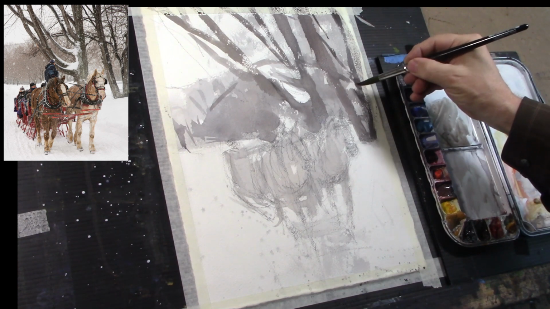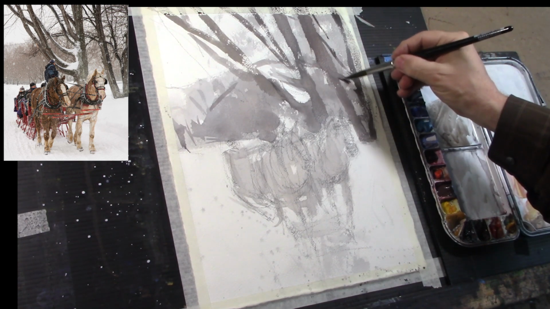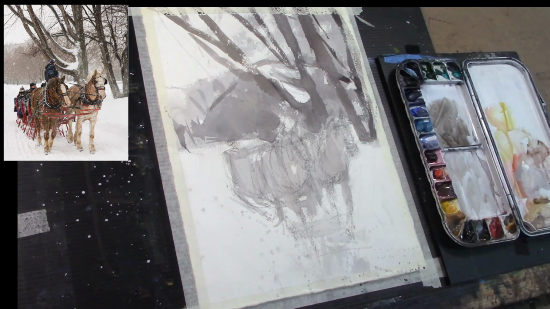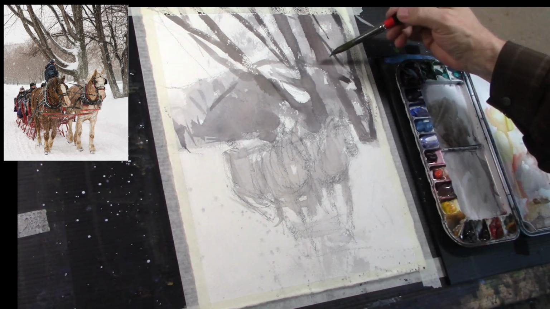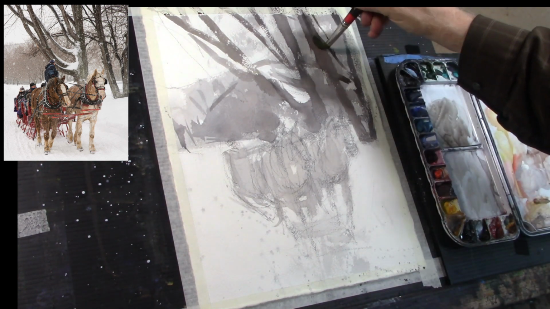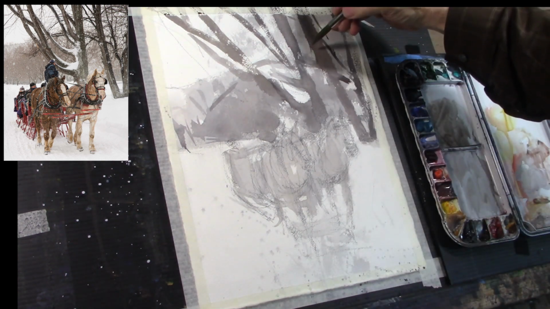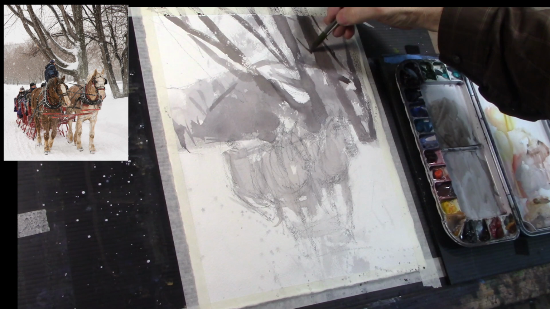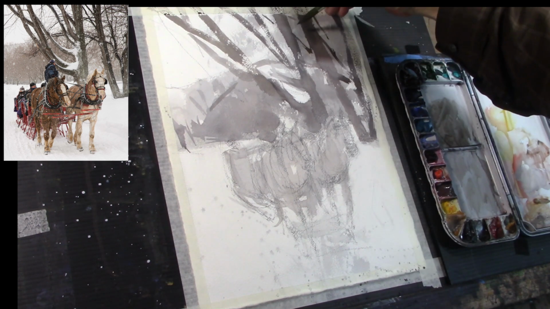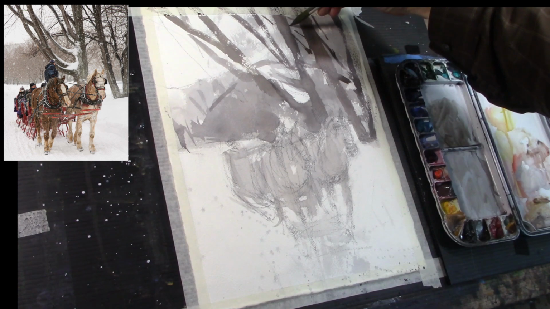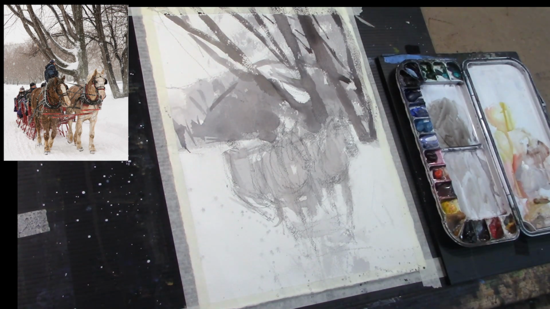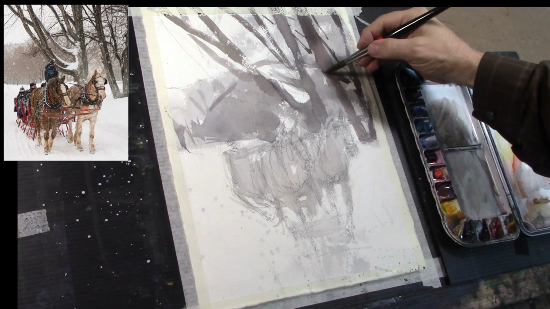Using a little bit of extra to the side, pull some out somewhat. Still keeping kind of a broken quality to the shape.